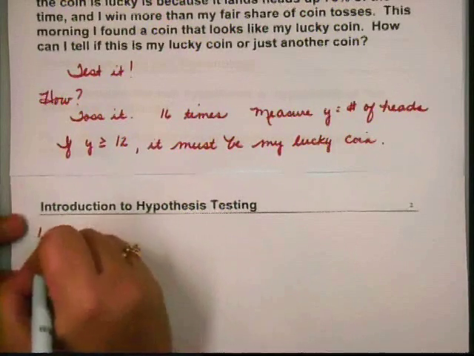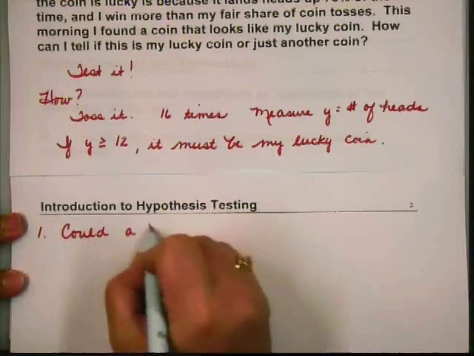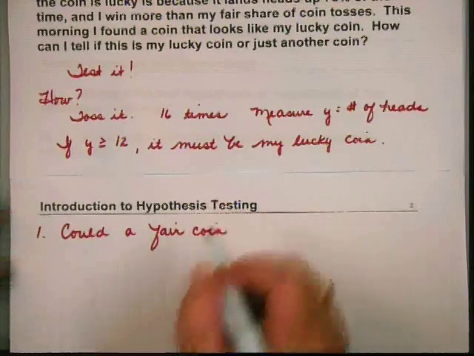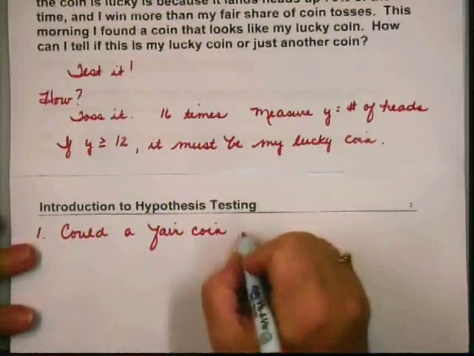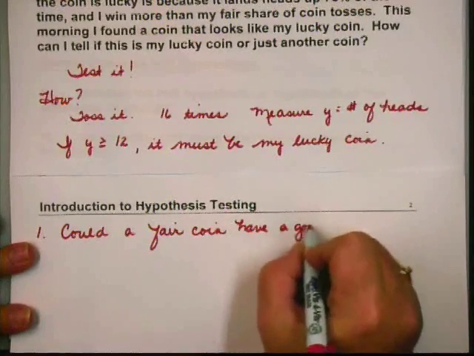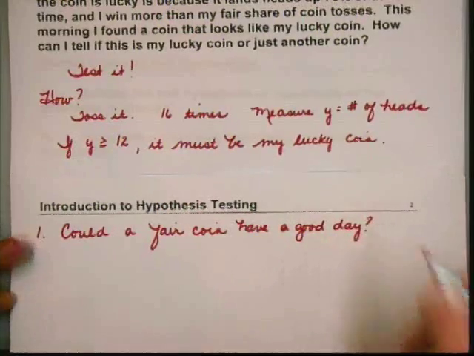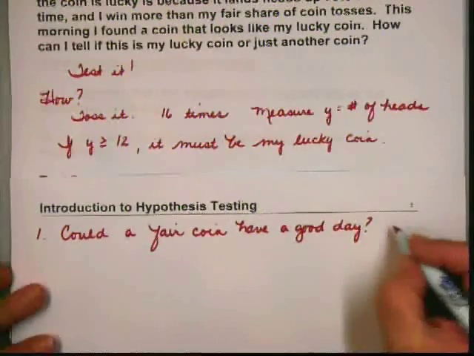So question 1. Could a fair coin, which is one that's 50% heads, 50% tails, have a good day? That means, could a fair coin land 12 or more heads out of 16? Yes, a fair coin could have a good day.